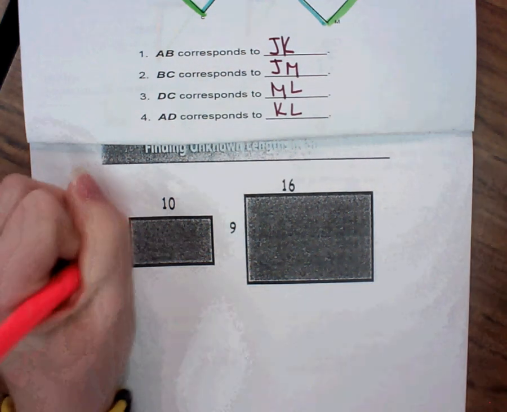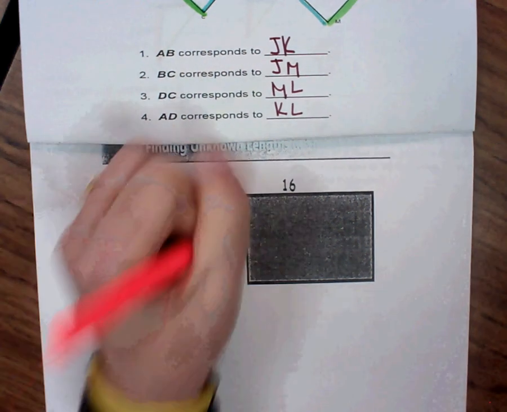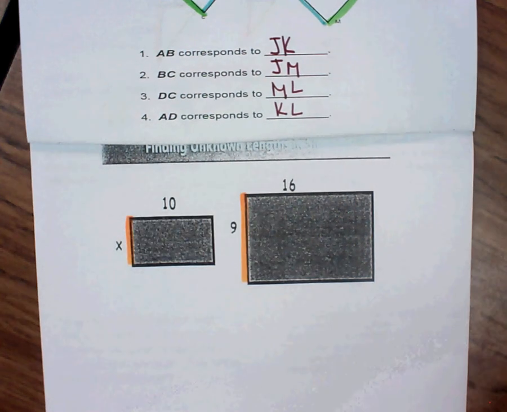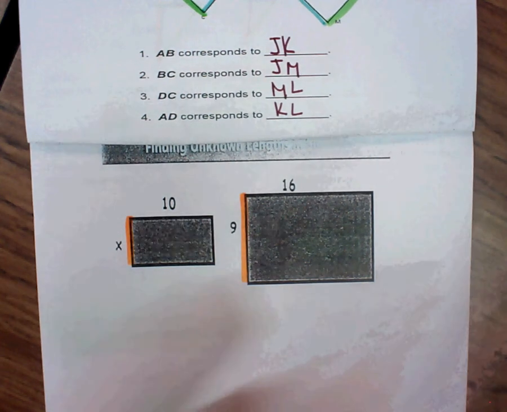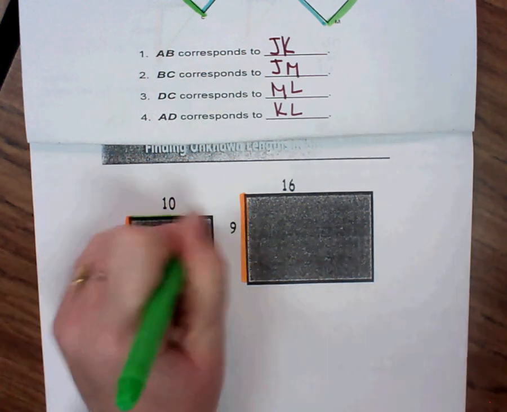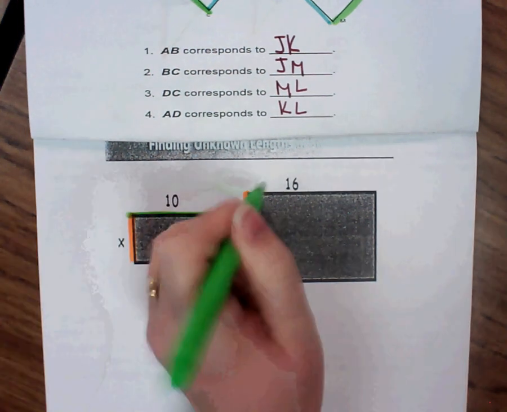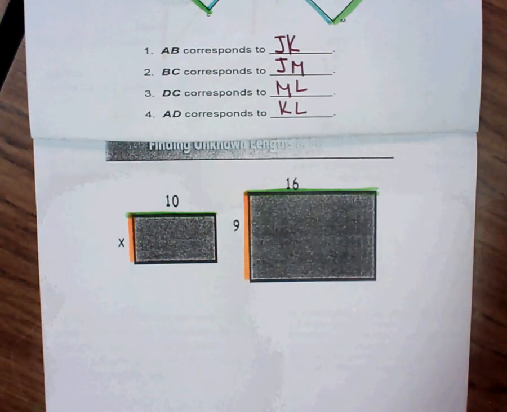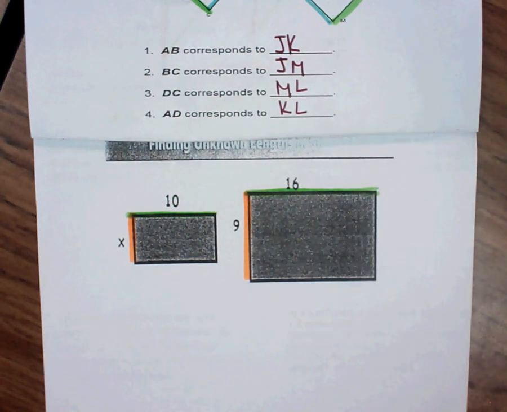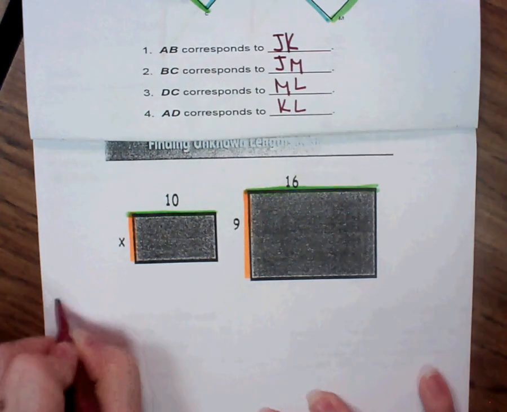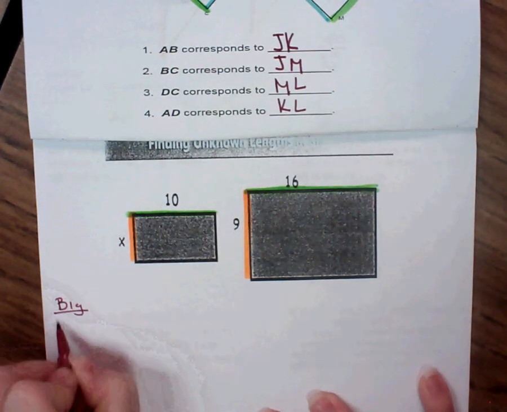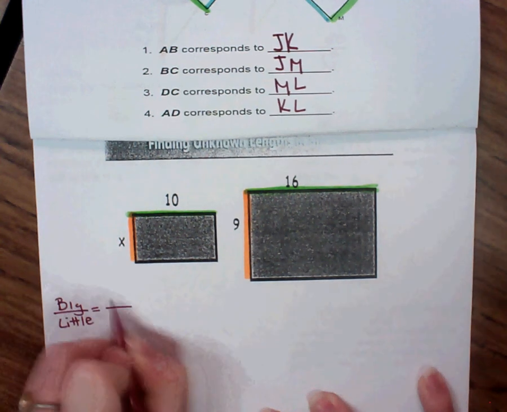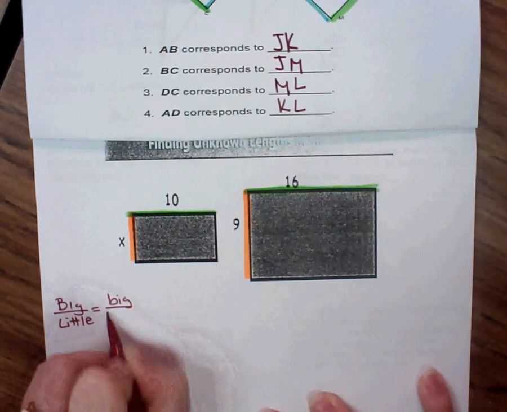So this side is corresponding to this side. And then this side is corresponding to this side. So remember, we're putting the big shape over the little shape and setting it equal to the big shape over the little shape.